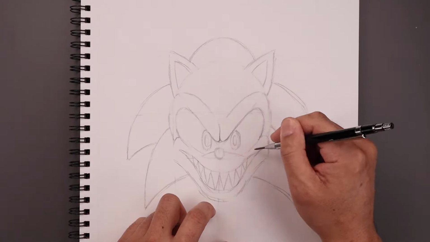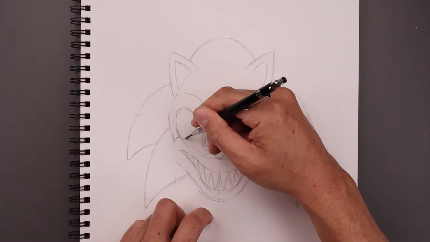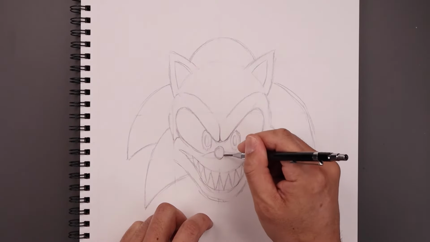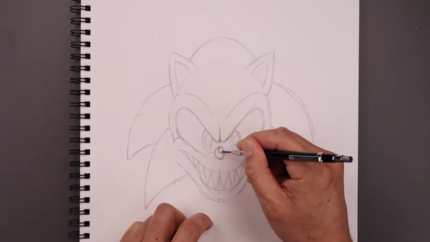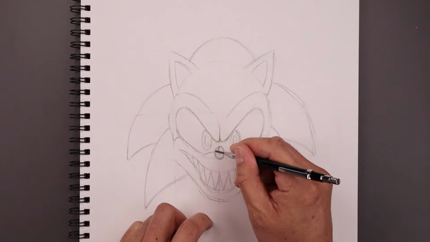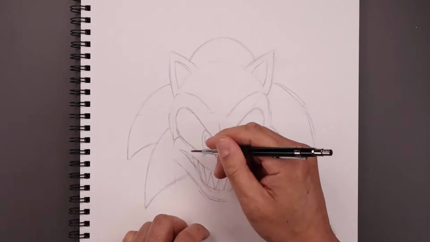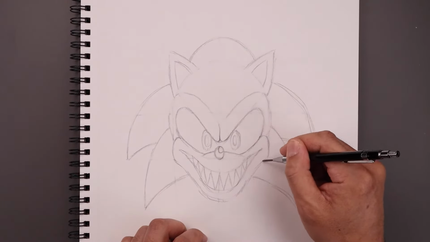Just defining the outside edge of the eye. I'm going to add a small highlight circle on the top right. Just rounding out the cheeks.